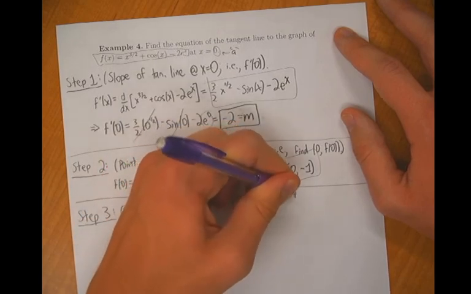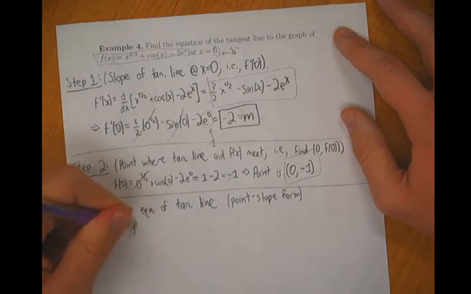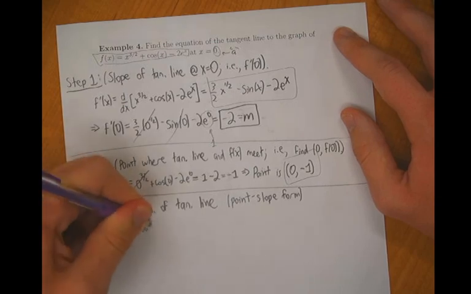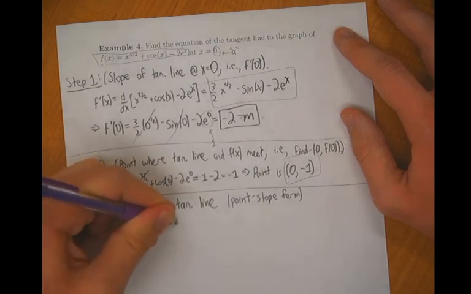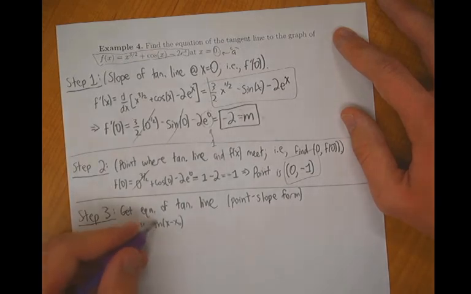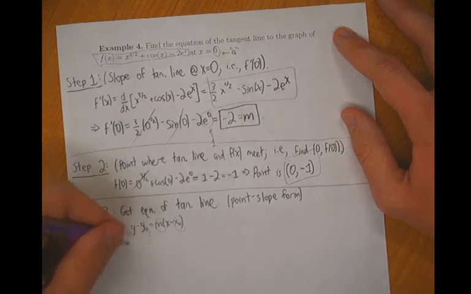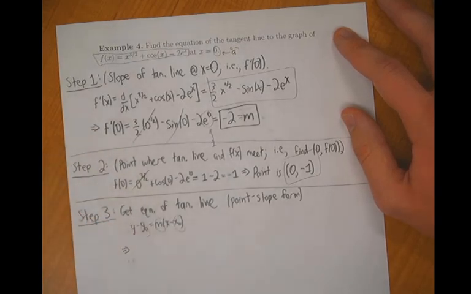So point-slope form. Remember, the formula for that was y minus y naught equals m times x minus x naught, where m was our slope and x naught and y naught corresponded to the point on our line. So in this case, just plug everything in.